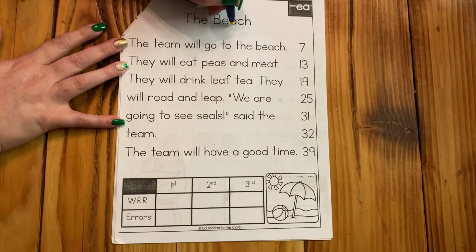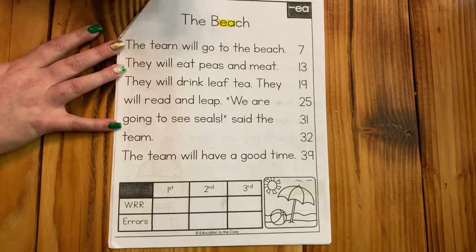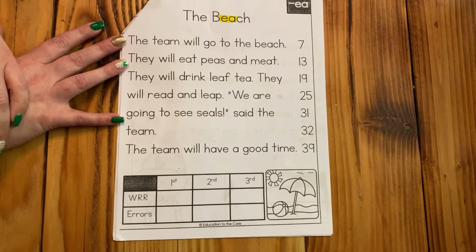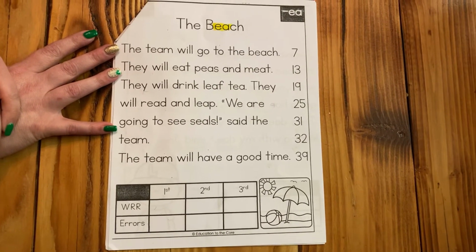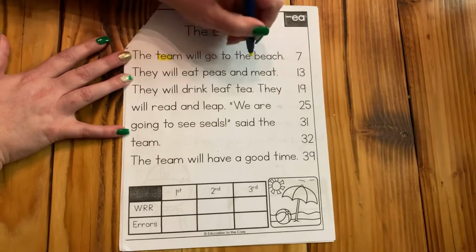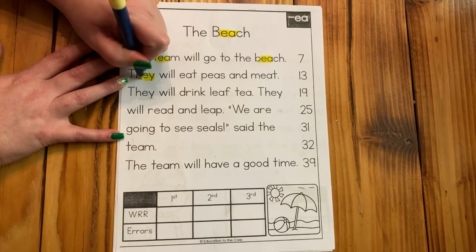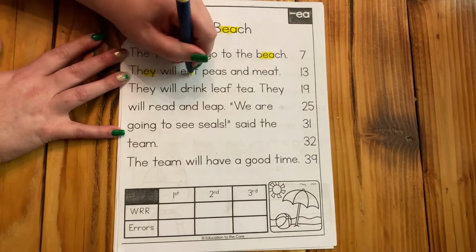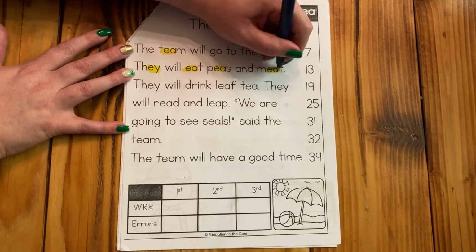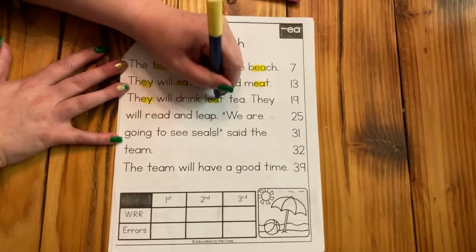For example, right here in the word beach, you see there's the EA. That's the one in this passage that we've spent a lot of time on. You're going to see a lot of those, but I also want you to highlight any others that you see. I'm going to give you a minute. Pause, and I'm going to go ahead and finish so that we all see the same ones. If you look right here, I have the EY as well. So we're highlighting our vowel teams.